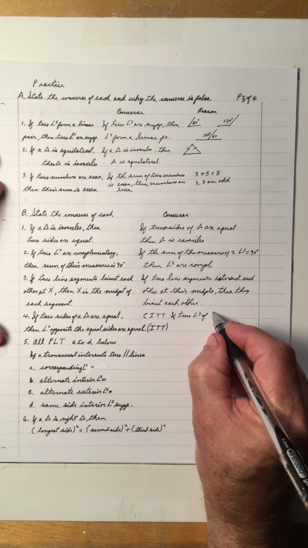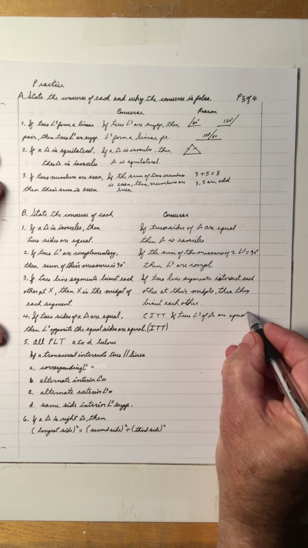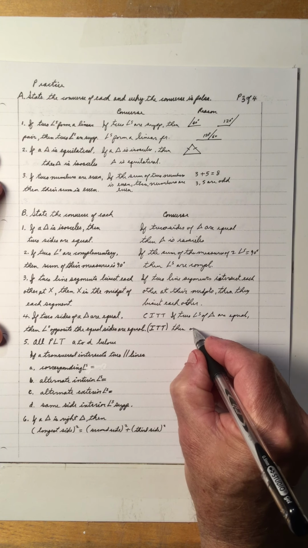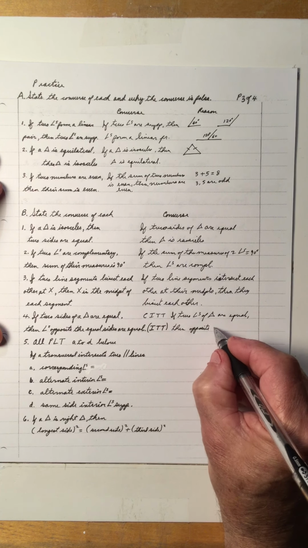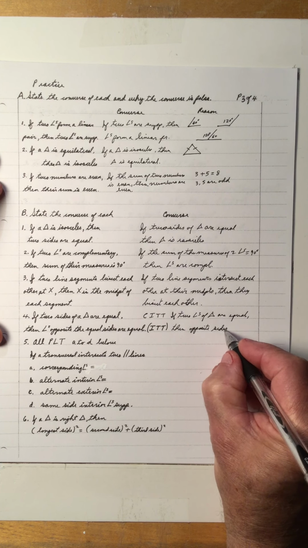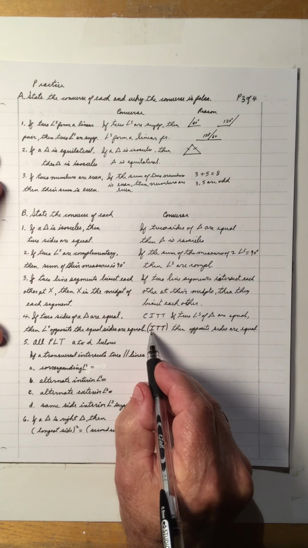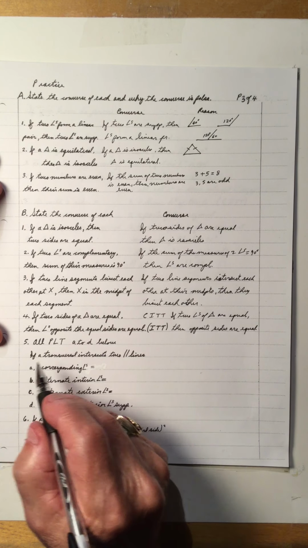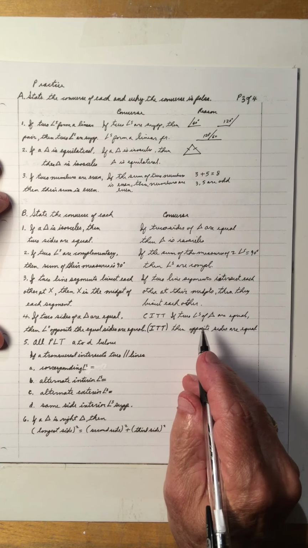angles of a triangle are equal, then the opposite sides are equal. So ITT is equal sides give you equal angles. The converse is equal angles give you equal sides, or reversing it.